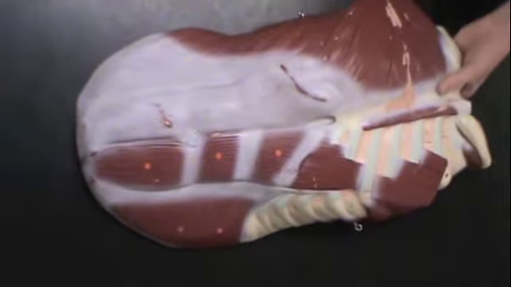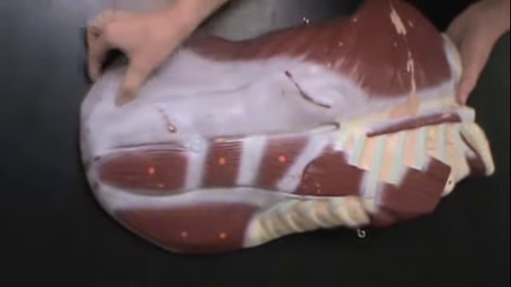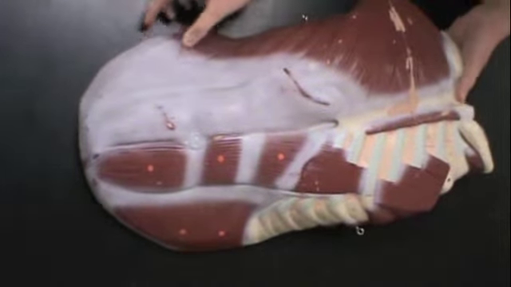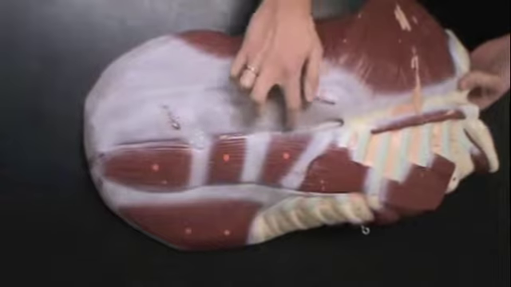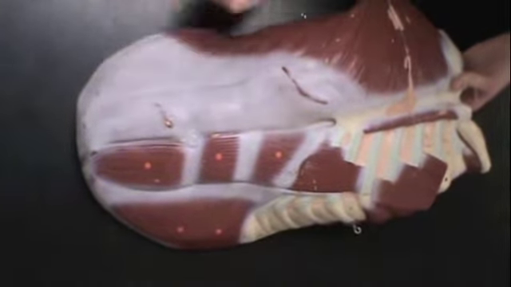The next thing you need to know is the inguinal ligament, which is a ligament that is connecting between the anterior superior iliac spine and the pubic crest. And then you have the linea alba, which is a thick tendon running down the midline of the abdomen.